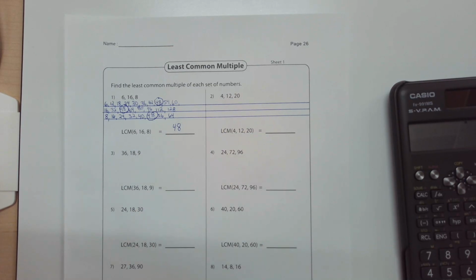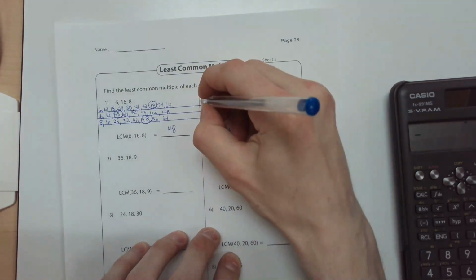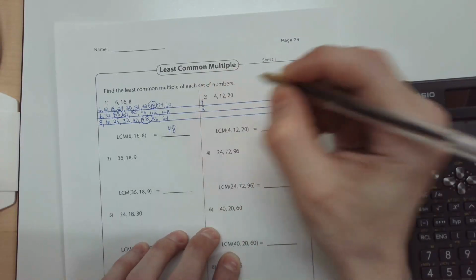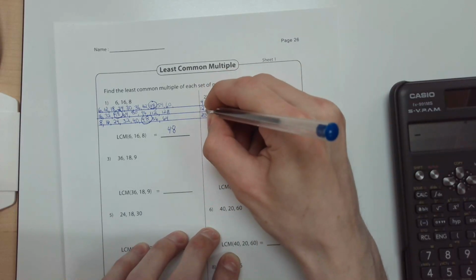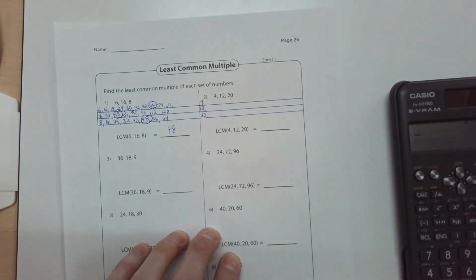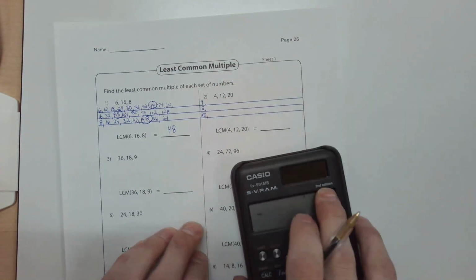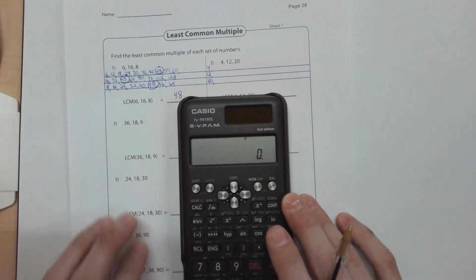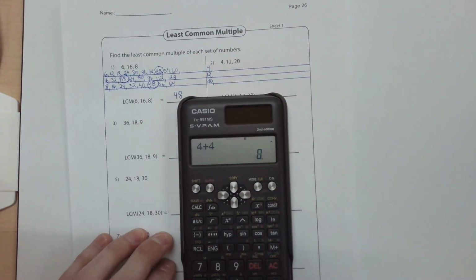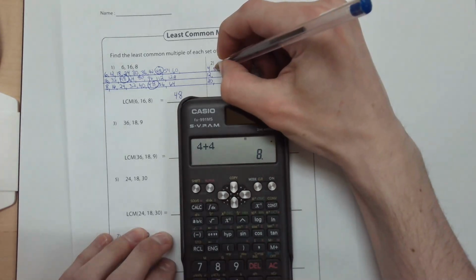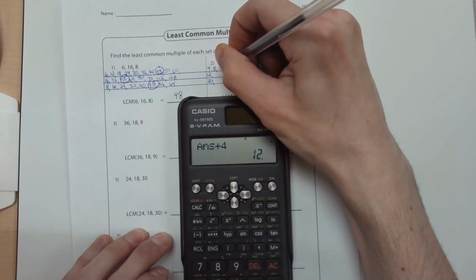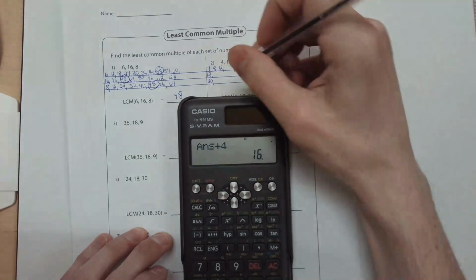Let's do number 2 together. Let's add our number into each row. All right, let's figure out this whole row. Let's go 4 plus 4 plus 4 plus 4.